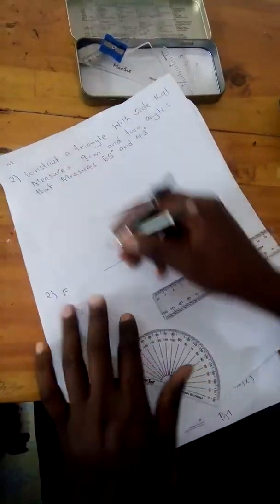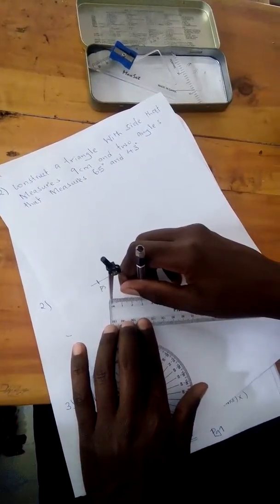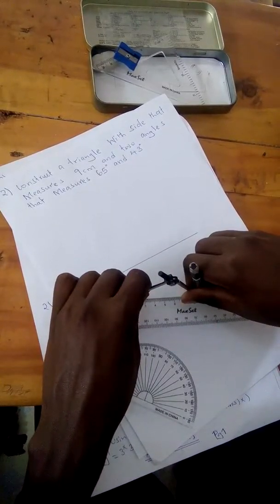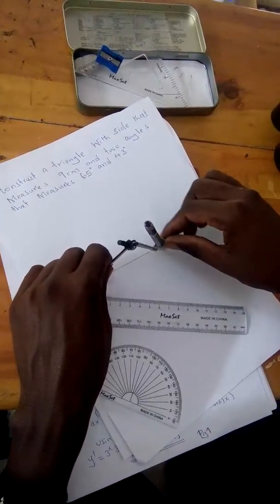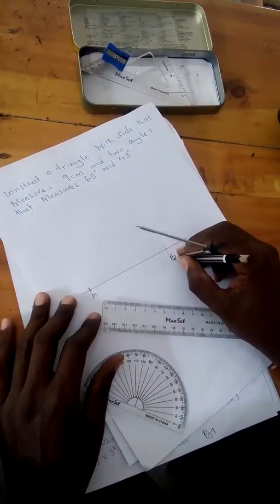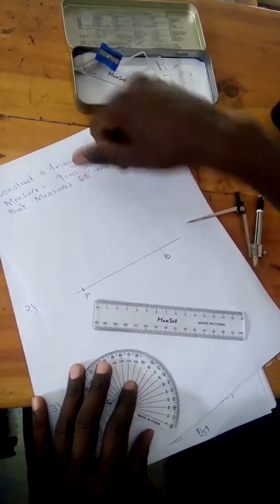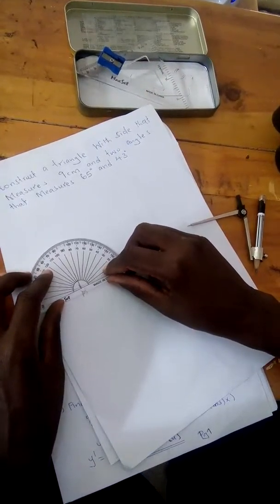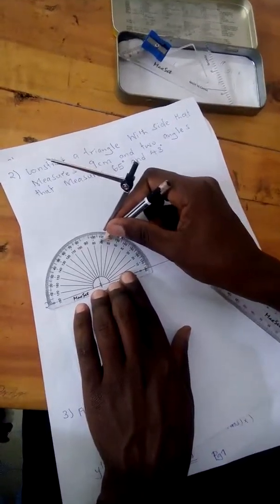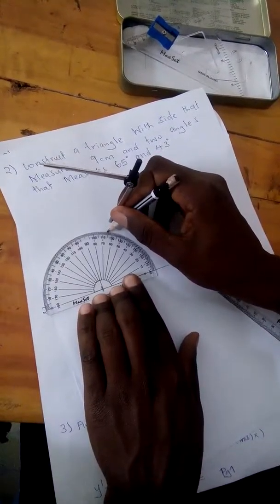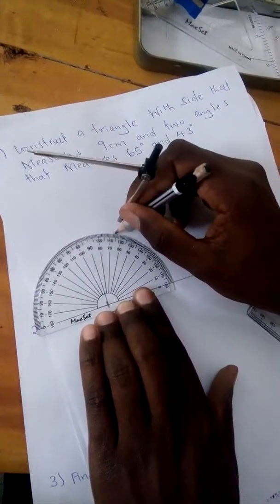Let me label here point A, and we measure 9 centimeters. So these are the 9 centimeters mark. This is the length, and this is B. The next thing we need is this angle here, which measures 65 degrees. Starting from here, we will be using the inner measurement. So this is 65 degrees. Please make sure you use the inner one when you want to measure from this side.